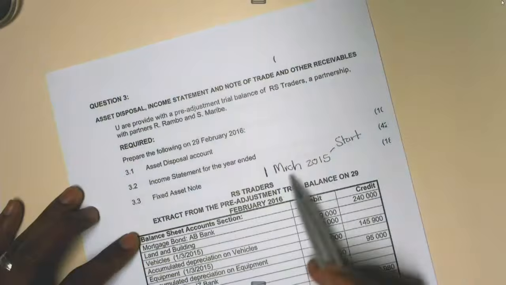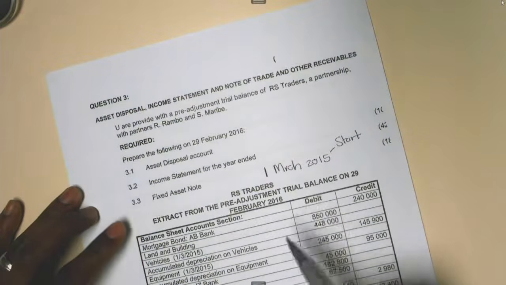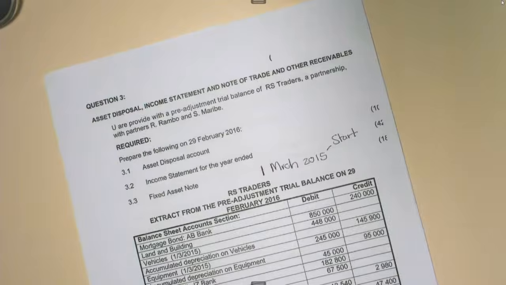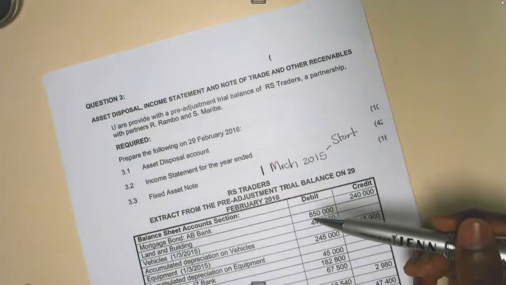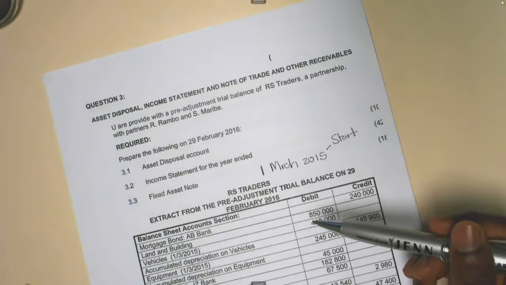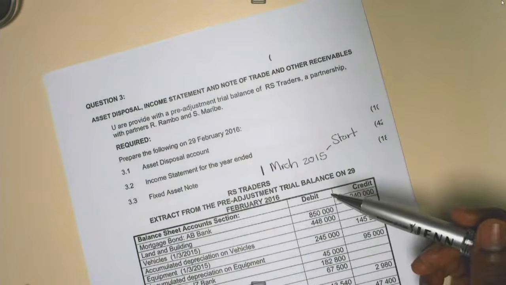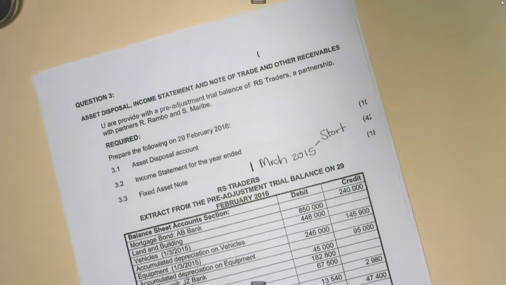So it's 1st March 2015 until 29 February 2016, because in accounting we work with a timeline consisting of 12 months. Now it's very important to determine that so that when you work out your adjustments, you know how to work out your accrued or your income received in advance or your prepaid expenses in line with the GAAP principles.